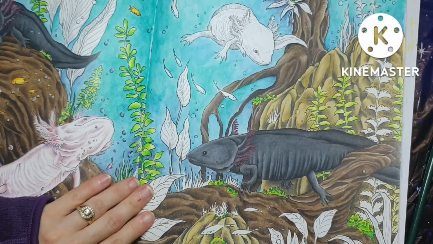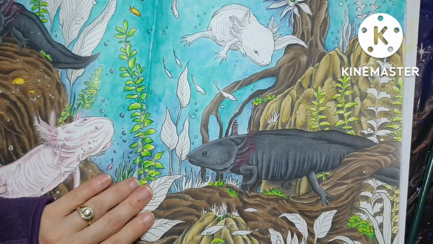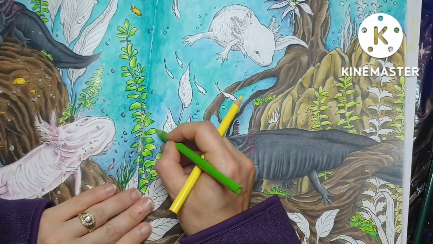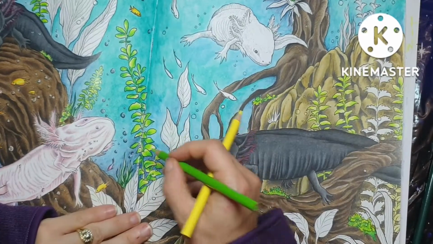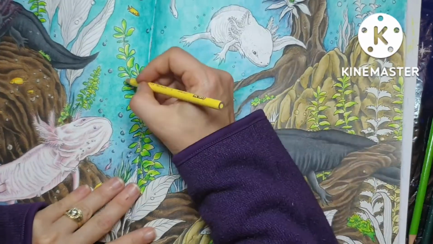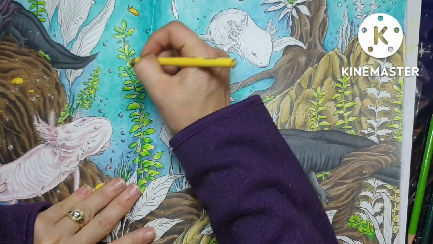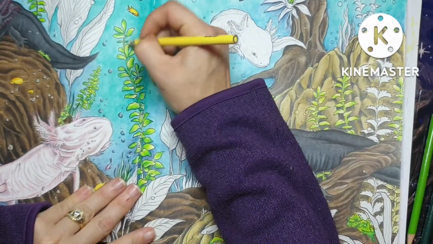Now you can have it with a bit more of the spring green, you just lighten it up so you can have less of a yellow contrast, and you could have it just as more of an undertone if you prefer.